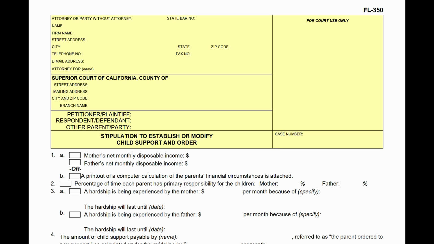FL-350 Stipulation to establish or modify child support in order. To prepare the stipulation FL-350, first fill in the caption. The instructions can be found in our caption tutorial. You use this form if you both agree to a child support amount.